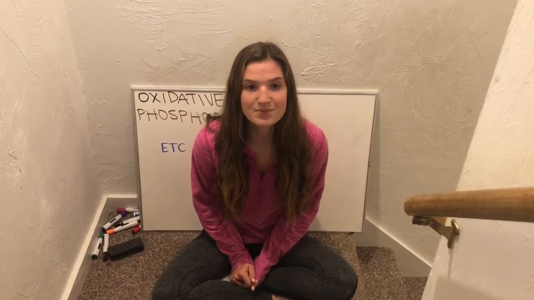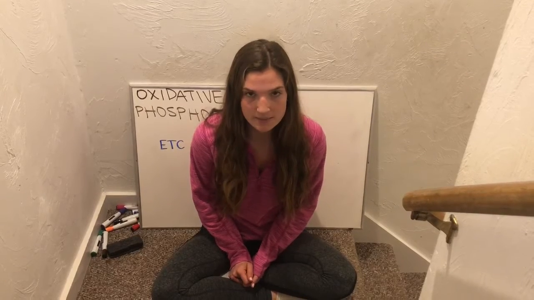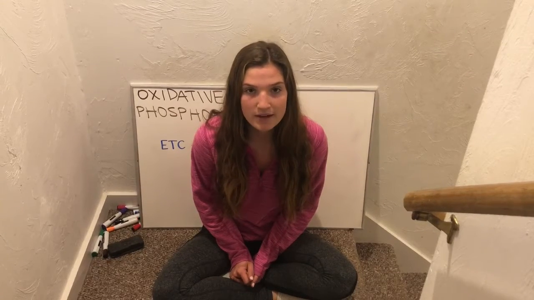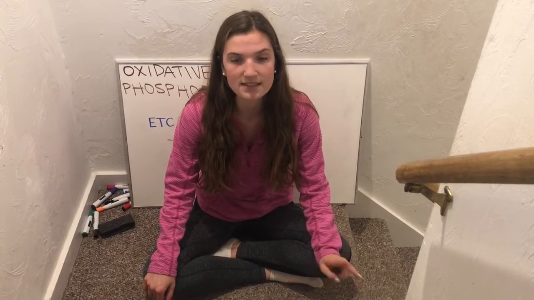Oxidative phosphorylation is the metabolic pathway in which cells use enzymes to oxidize nutrients, thereby releasing energy which is used to produce ATP. This is the part of cellular respiration in which the most ATP is produced. About 34 molecules of ATP are produced. Oxidative phosphorylation consists of 2 parts. The first part is the electron transport chain, and the second part is chemiosmosis.